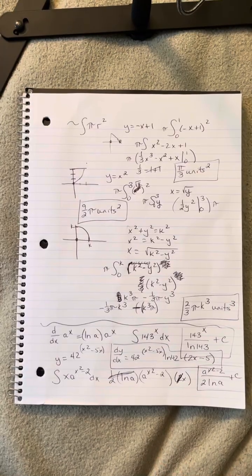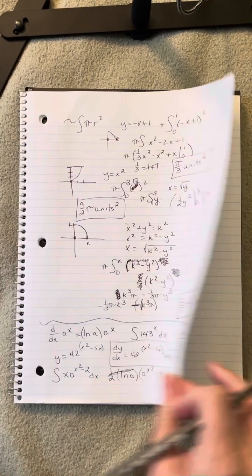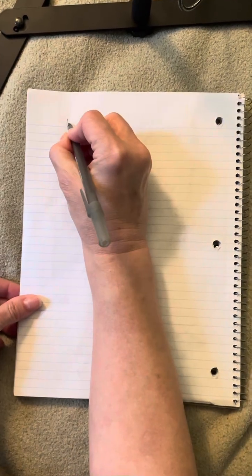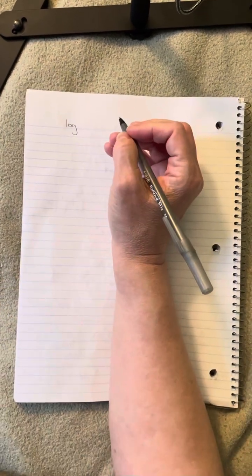Yes, that will be sufficient. Then part B asks us to do the derivative and integral of the log statement. So now you need another formula, another piece of information.